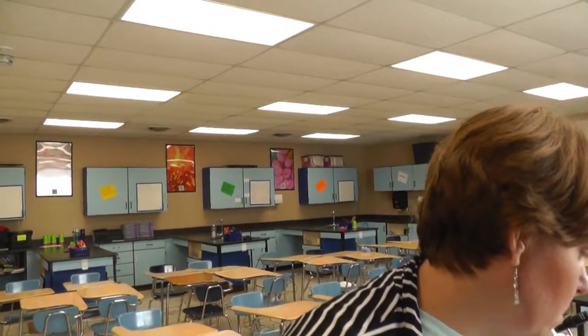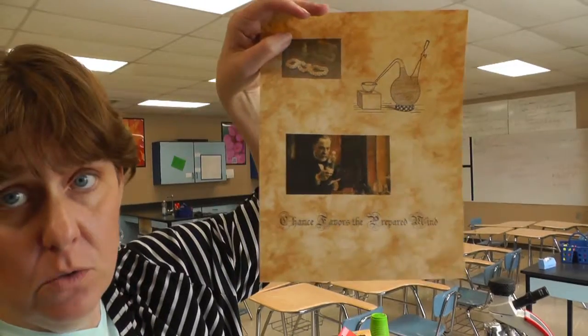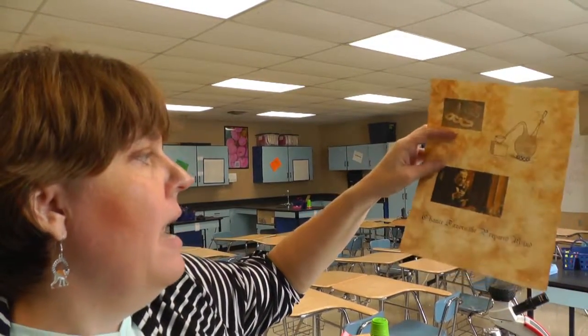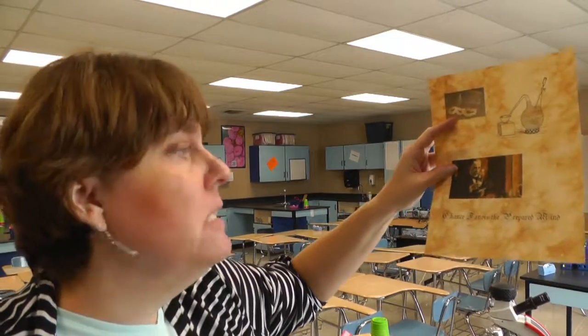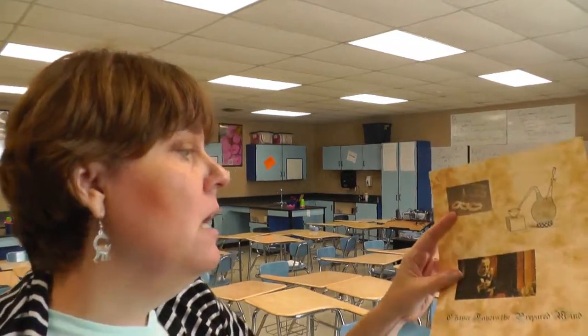Well, he figured out who this was. It was Pasteur. This was the document. It doesn't say Pasteur on it anywhere. There's a picture of a guy, a weird apparatus, and then at the bottom it says, "Chance favors the prepared mind." The easiest way to figure out who this guy was is to Google that phrase.